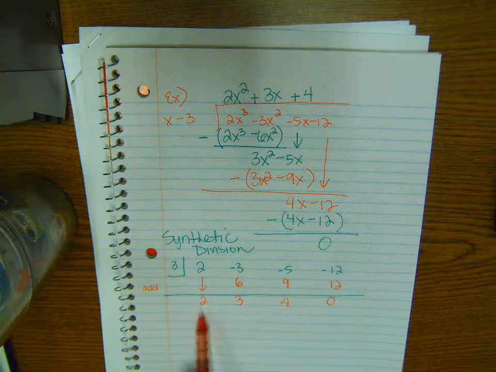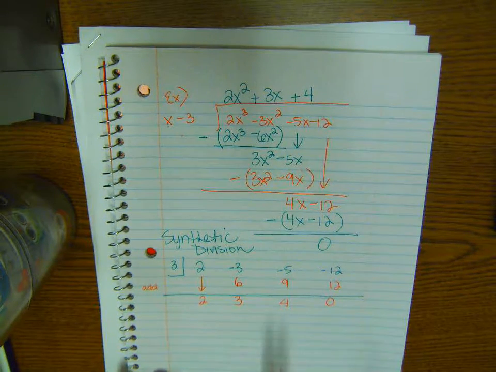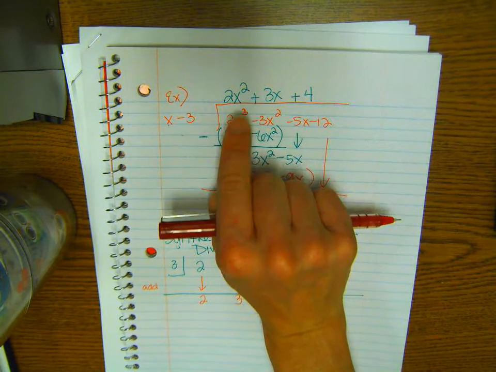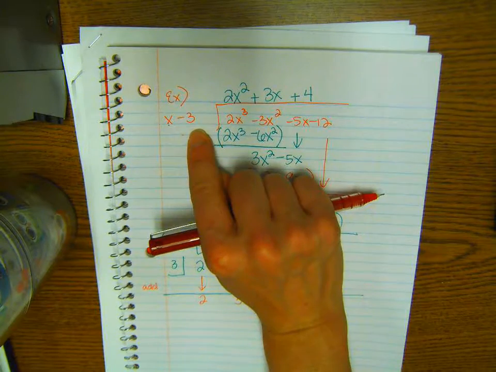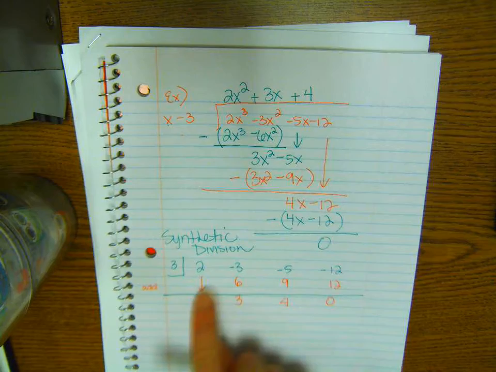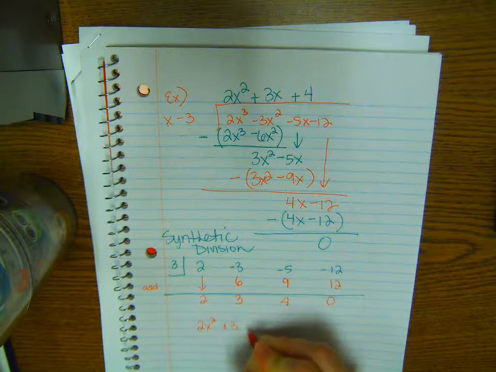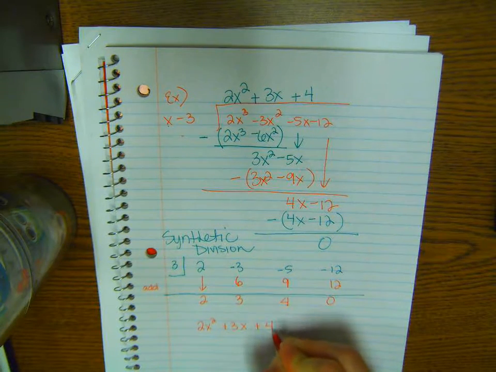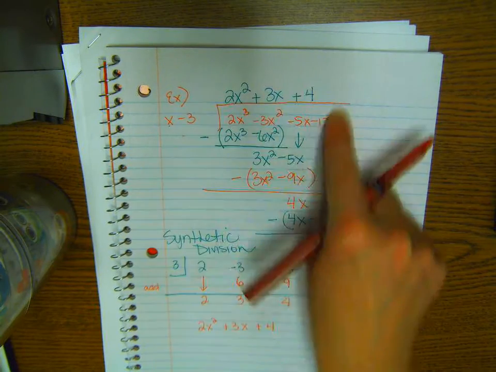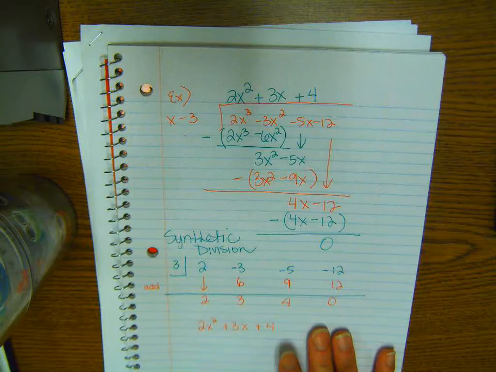Sometimes people will ask me then, how do I know what powers or degrees to put on the polynomial? Well, I took an x cubed and I divided it by an x. Think about that. If I take something x cubed and I divide by x, in general, isn't it going to start with an x squared? So then I would rewrite this as 2x squared plus 3x plus 4. Isn't that what I got up there when I divided those two? Okay.